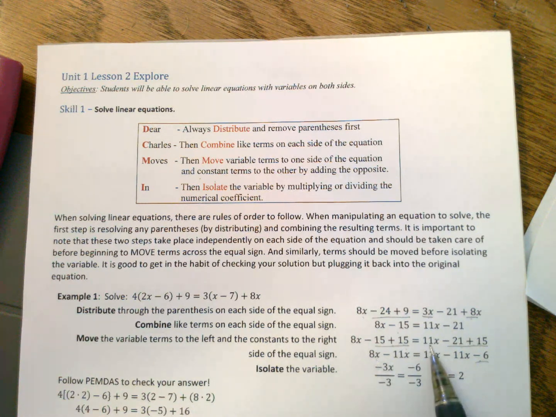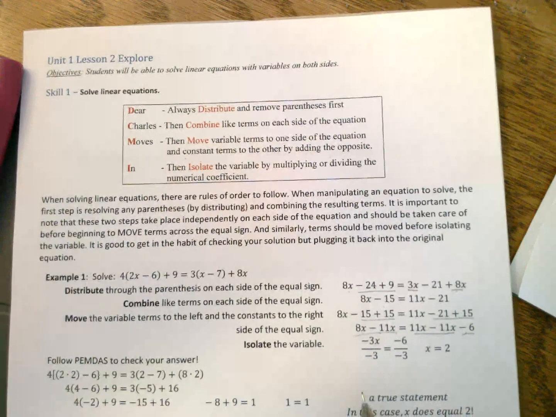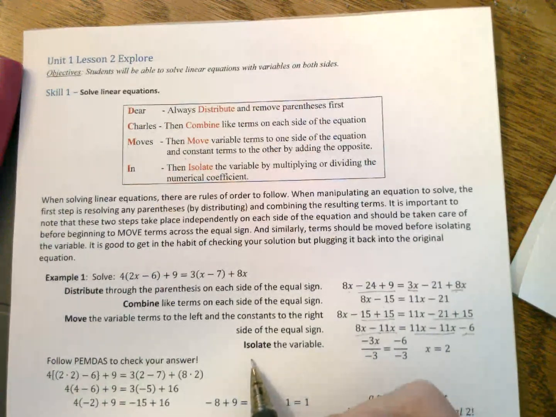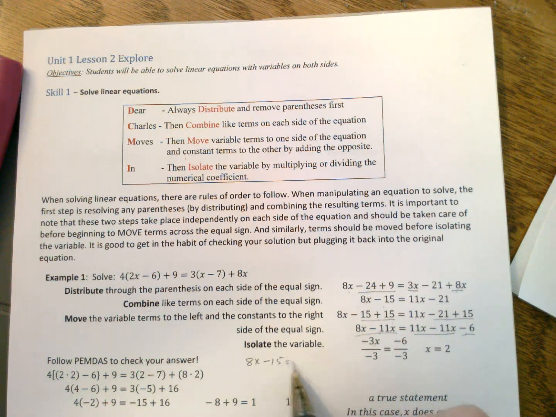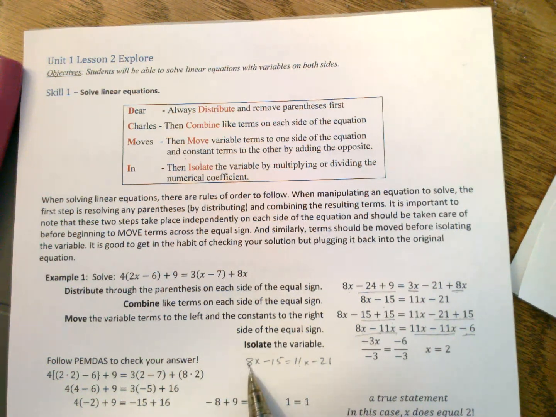So then I want to add a negative 11x to here, so I can move that to this side and get the x's together. So I like to do this vertically. I don't have a lot of room here, but let me try. If you have 8x minus 15 equals 11x minus 21, we're deciding to move the 11x this way and the negative 15 that way. So to move, we add their opposite.